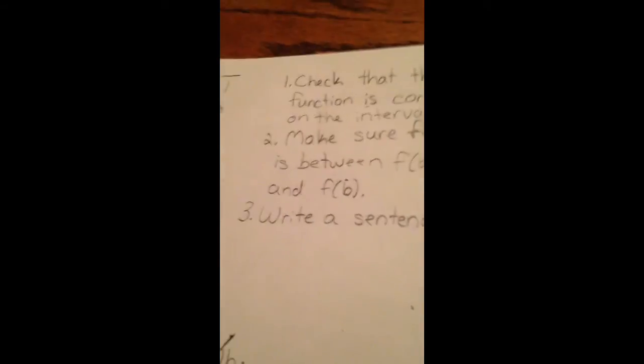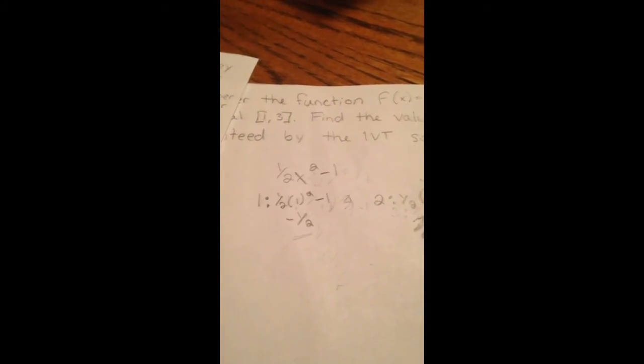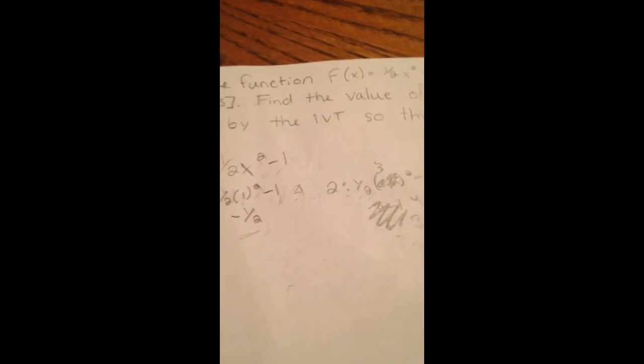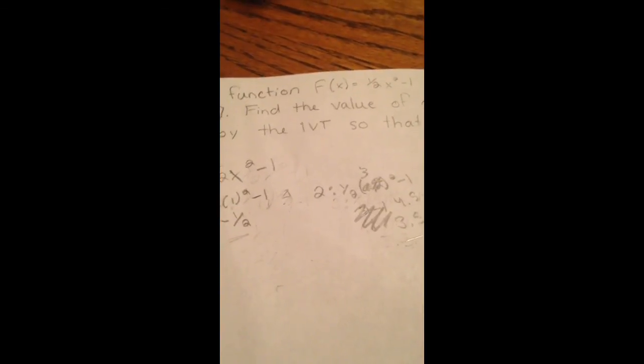So we come back and rule 3 says write a sentence. So our sentence is going to say something like, because f of c is between f of a and f of b, and f of x is continuous on the interval [1, 3], therefore the IVT guarantees a value c. And that's pretty much all you have to do to solve an IVT problem. That's all they want. So it sounds crazy at first, but it's really not that hard. Thanks for watching.